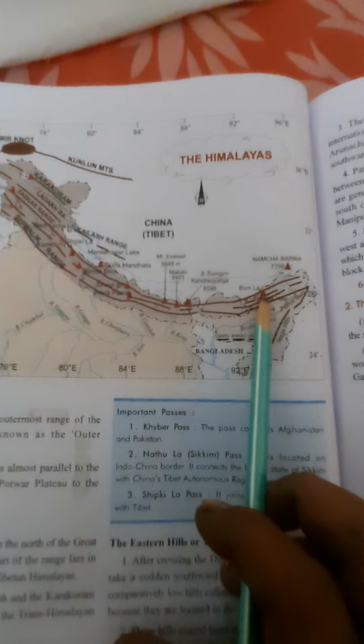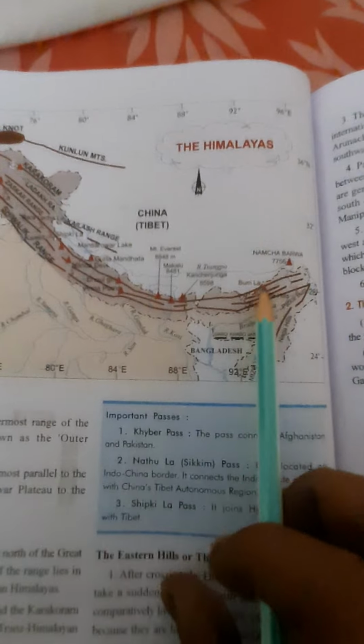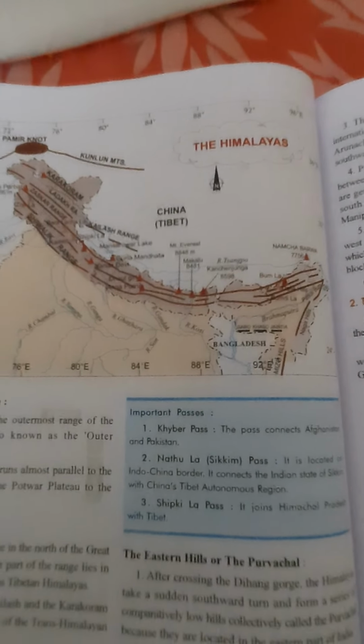Himadri. First point I would like to say, it is also known as the Greater Himalayas. See, this is Himadri, also known as the Greater Himalayas. Second point, the average height of this range is 6,100 meters.